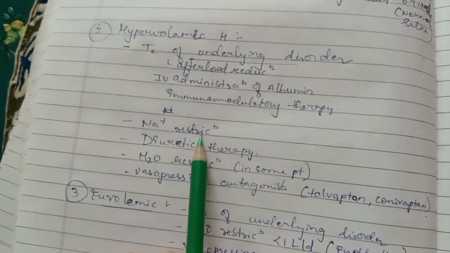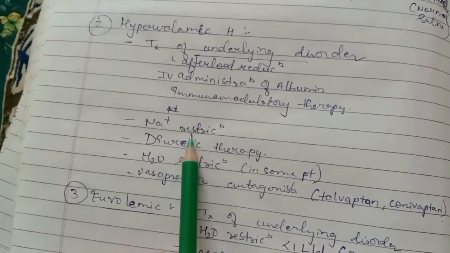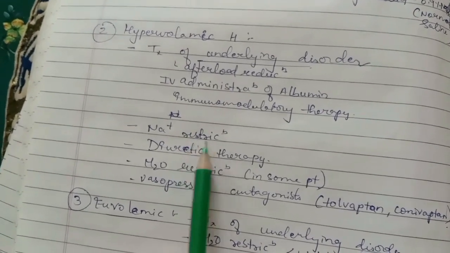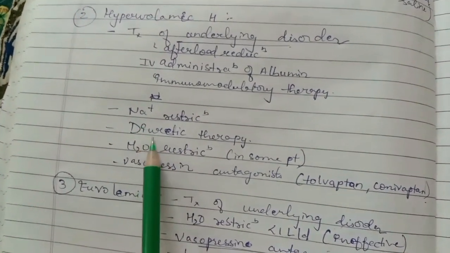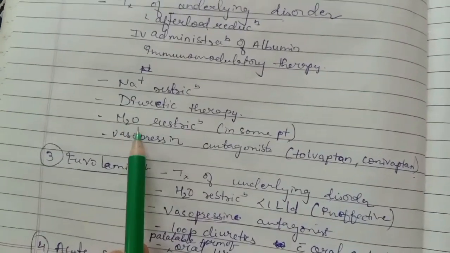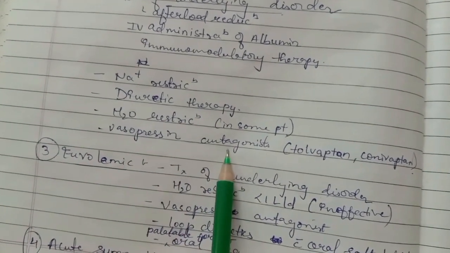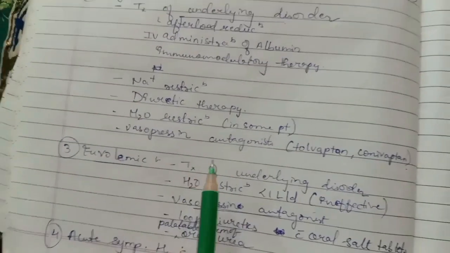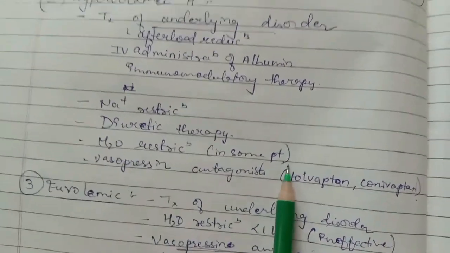Then sodium restriction is important here. In hypervolemia, sodium restriction is odd, because we think that in hyponatremia we need to give sodium, but here we need to restrict sodium because of hypervolemia. Diuretic therapy is important as there is edema. Diuresis is important, so diuretics should be given. A vasopressin antagonist, that is an antidiuretic antagonist, ultimately promotes diuresis. That is why tolvaptan or conivaptan. Then H2O restriction in some patients.